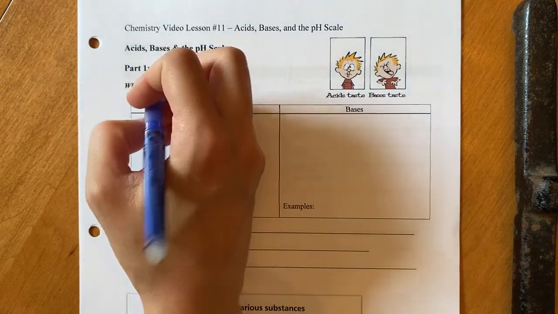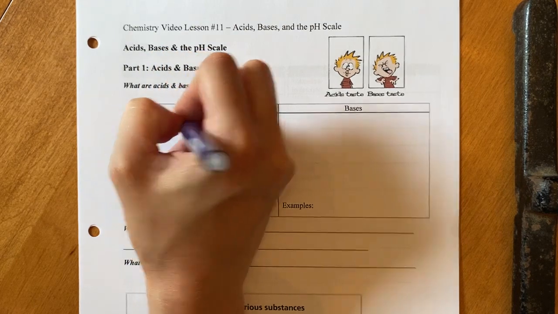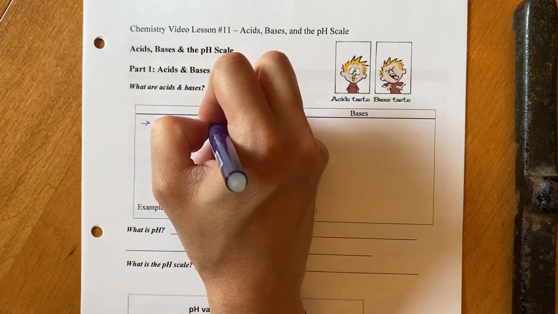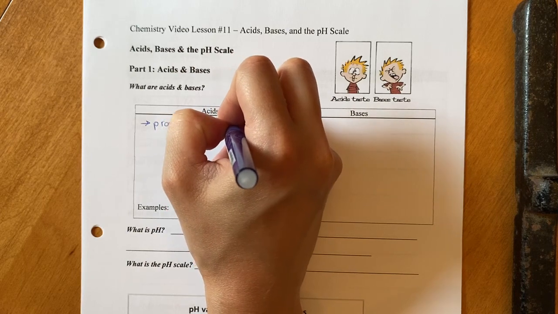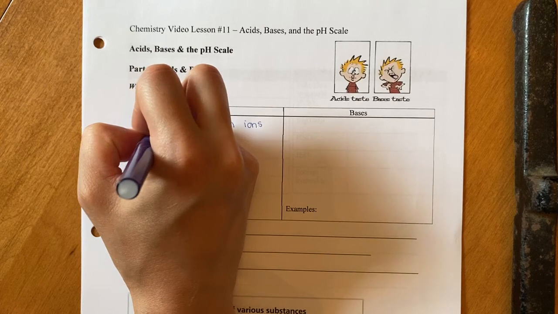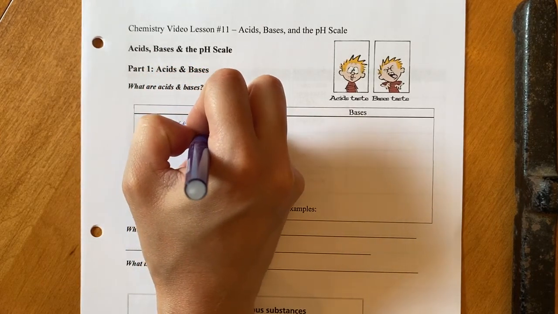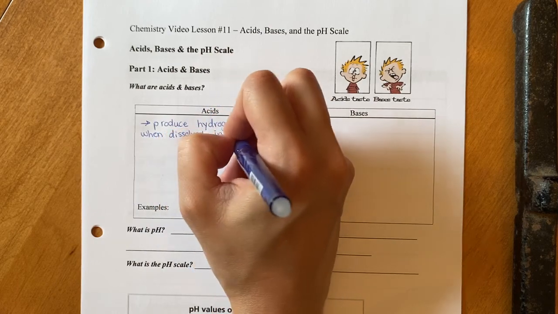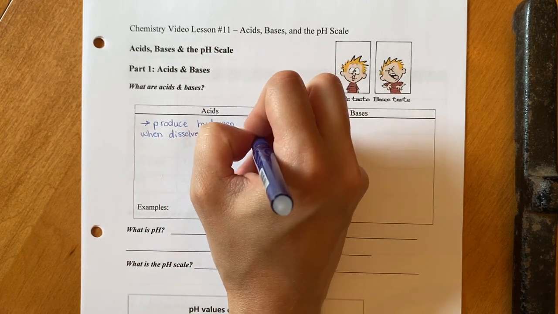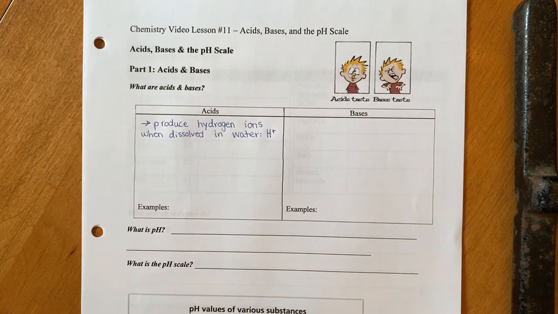So acids produce hydrogen ions when dissolved in water. So it's going to make H+ in the water.